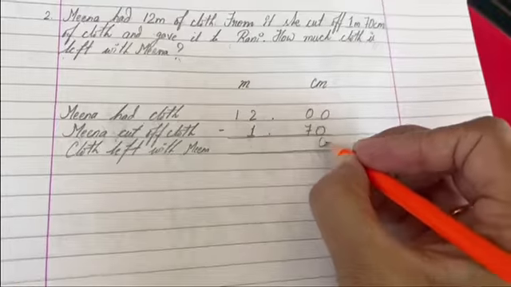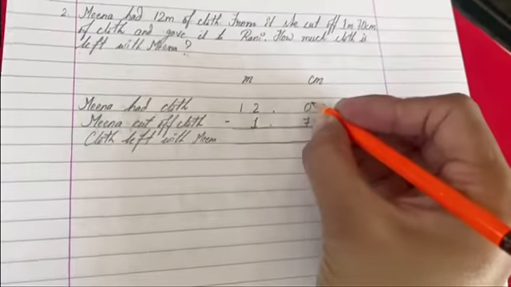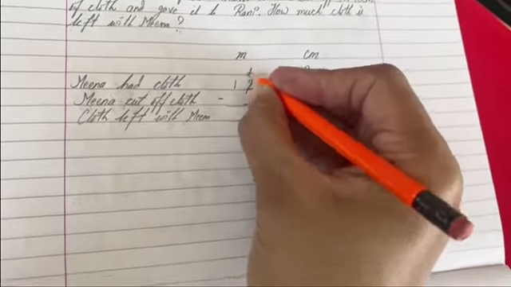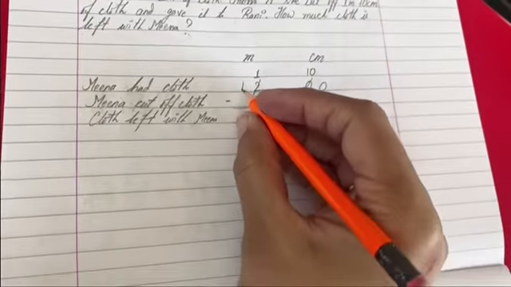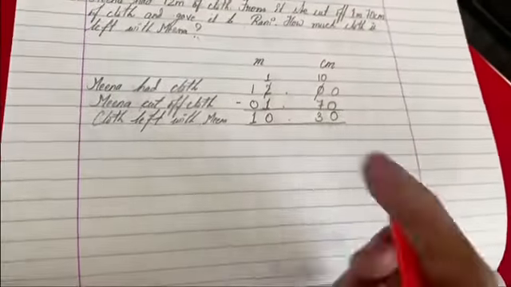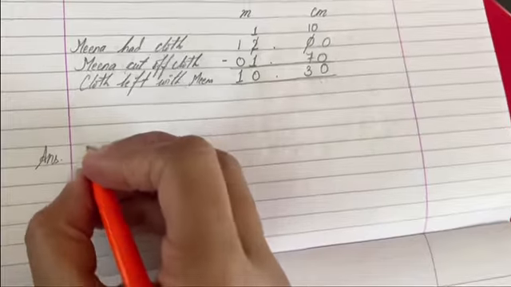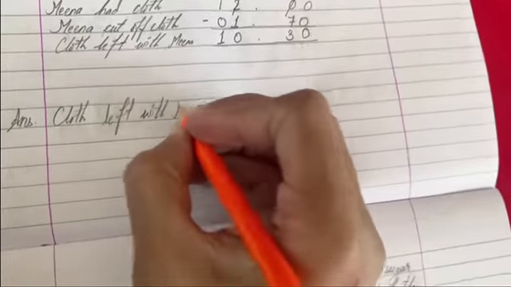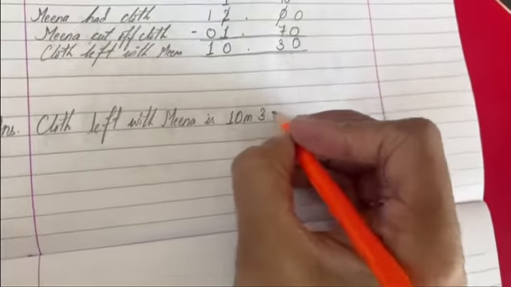So 0 minus 0 is 0. Now again over here 0 is small, 7 is big. So what do we do in subtraction? We always borrow. So we'll cancel the 0, make this 10, cancel this 2, make this 1. Now 10 minus 7 is 3, 1 minus 1 is 0 and 1 minus 0 is 1. So how much cloth is left with Meena now? It's 10 meters and 30 centimeter. So our final answer is cloth left with Meena is 10 meters 30 centimeter.